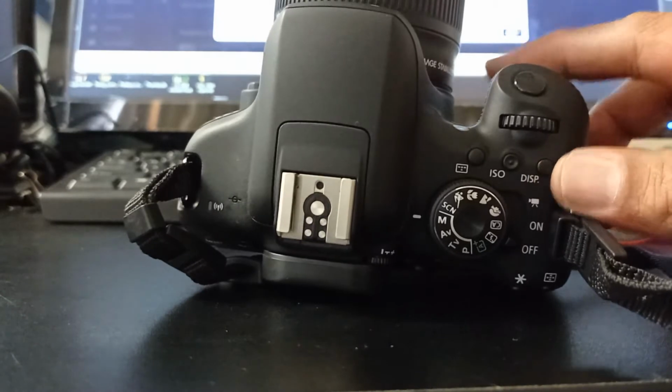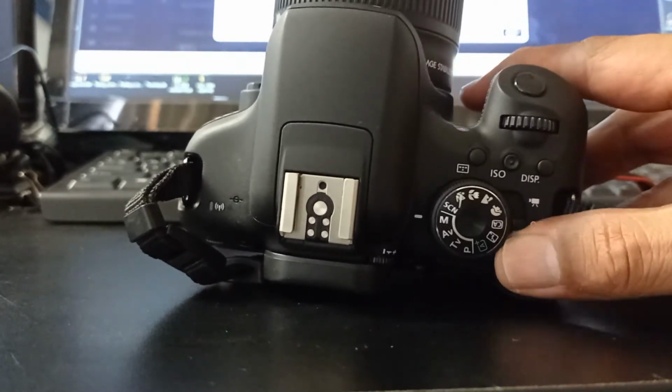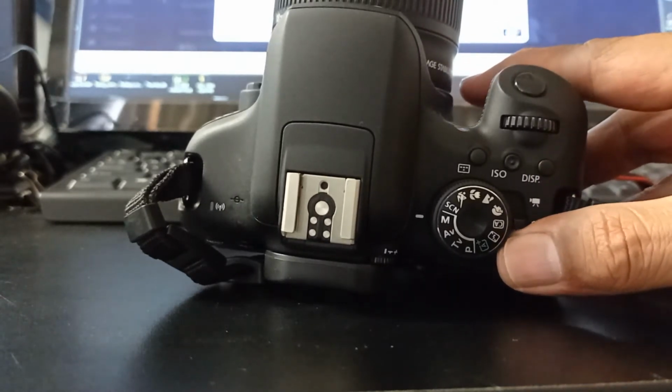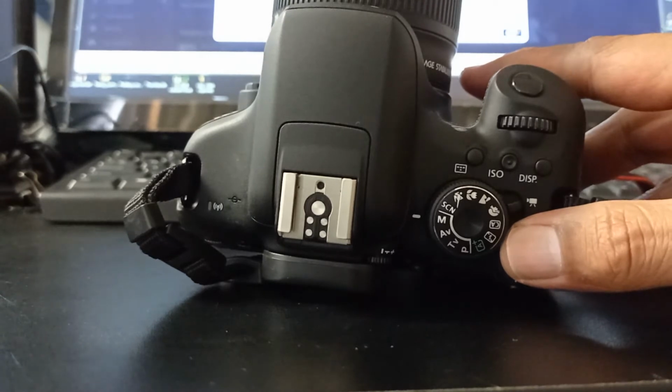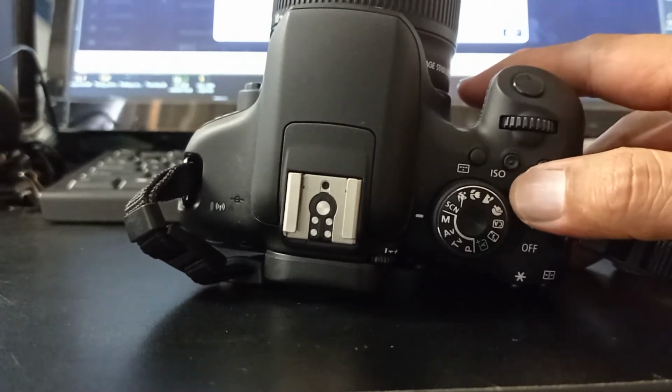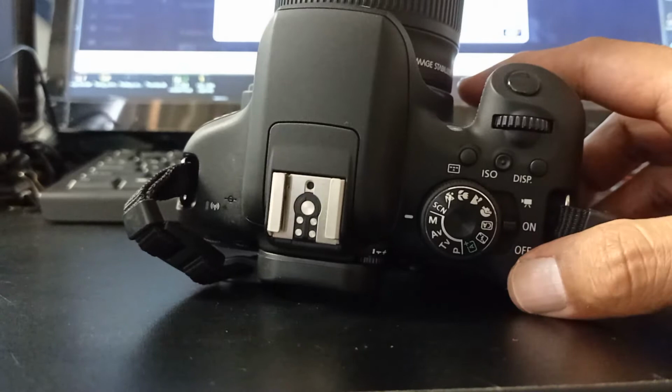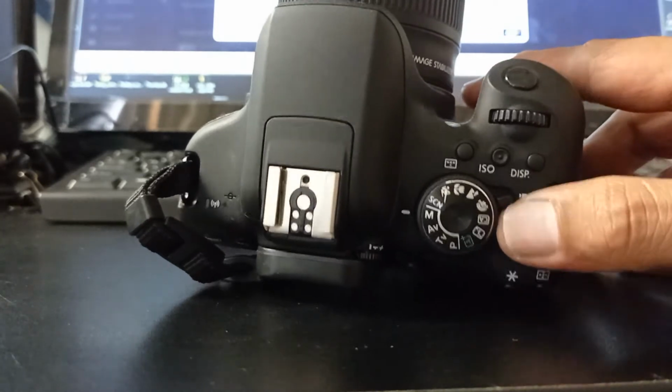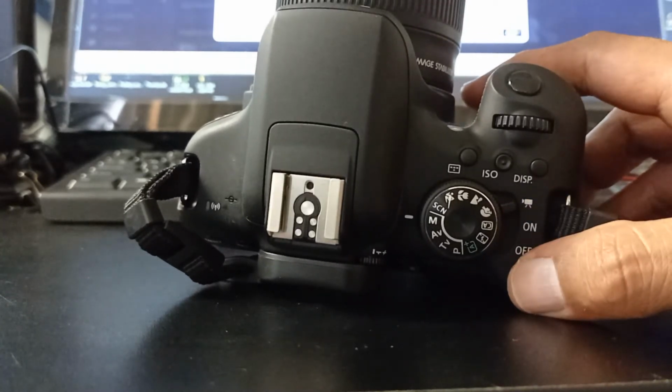The other thing here is this button here. That's on, and that's video mode. So if you're taking a photo, all you need to do is just turn it on. If you want to take a video, push it a bit more to take a video.